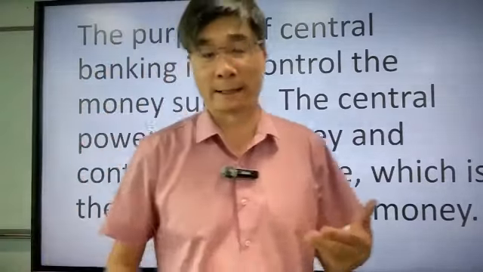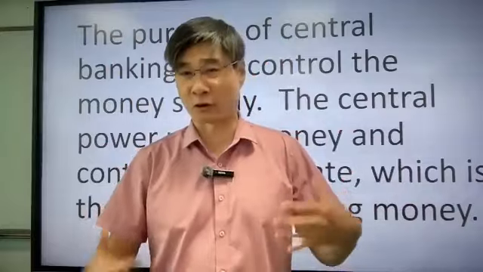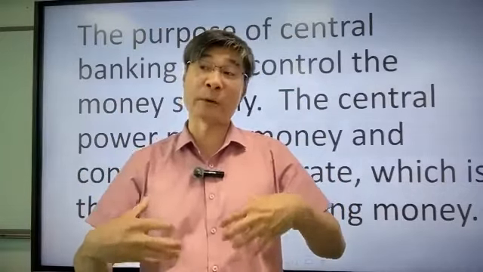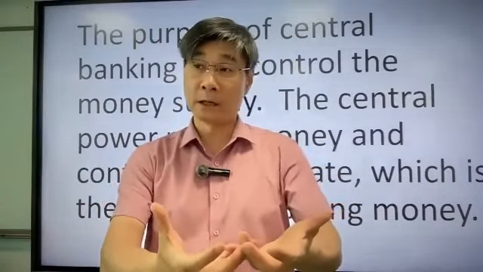So another way of saying this is, one mechanism the central bank has to control the economy is by lowering or increasing interest rates. If it lowers interest rates, it's just easier, cheaper to borrow money, right? So you can go buy a house.